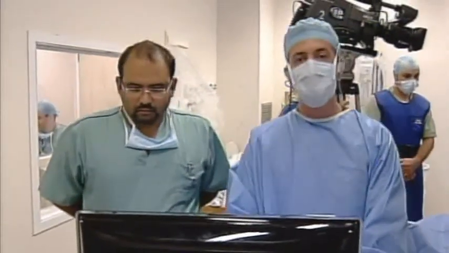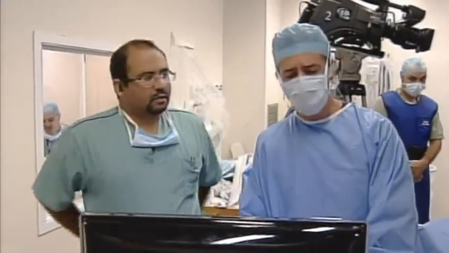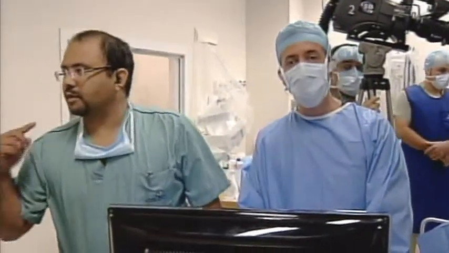So we have one last case to share with you. This is a case that we included in the Absorb trial. As you know, we have three institutions in Brazil randomizing patients.